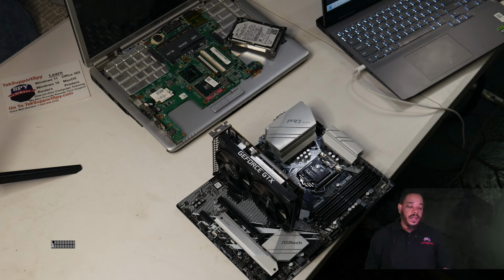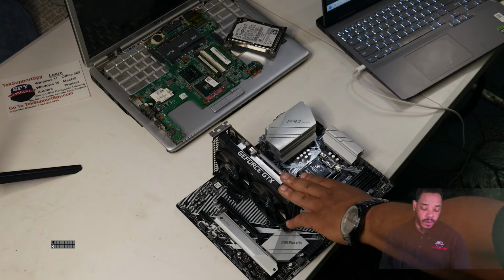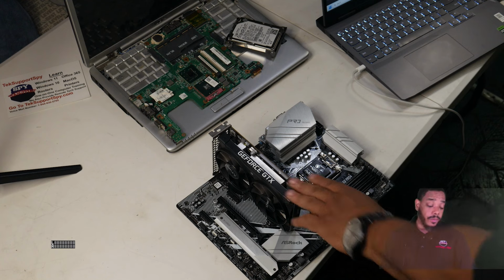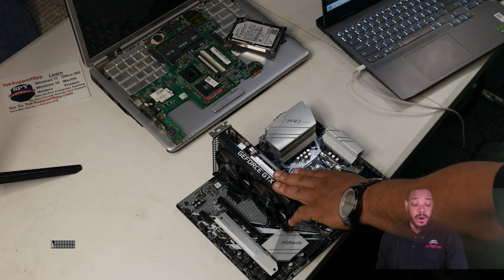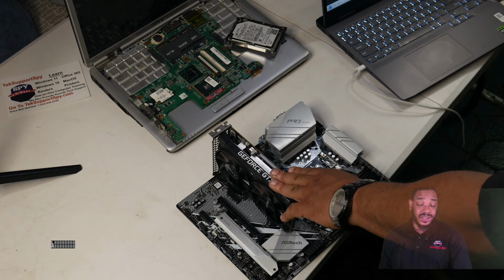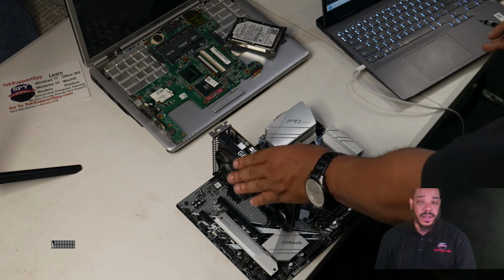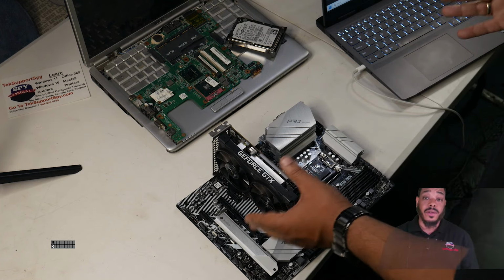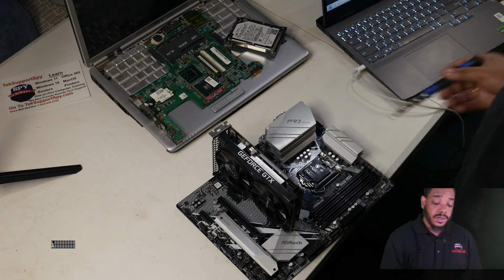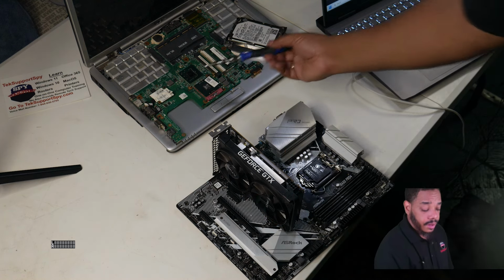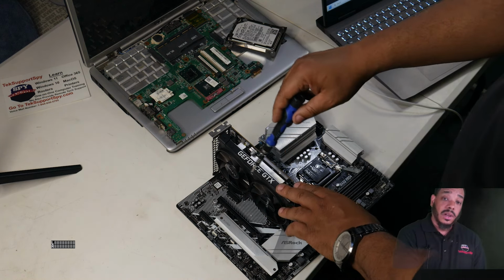All right, so let's take a look at the desktop motherboard. As you see here, this is the ASRock B460 Pro. I do have a graphic card already installed. This has a GTX 1660. Inside this graphic card enclosure is the actual graphic processing unit, the actual chip. Just like you have a chip here in the laptop, this chip is on the inside of this enclosure.